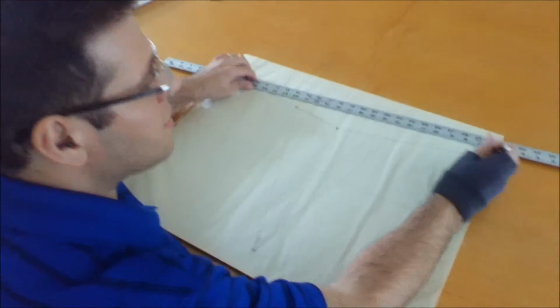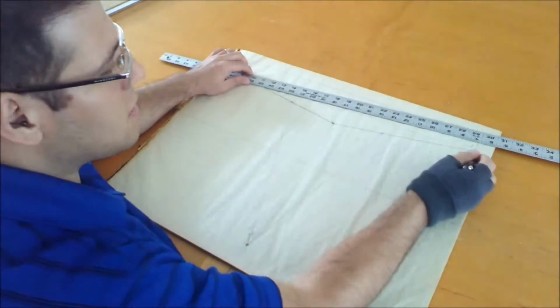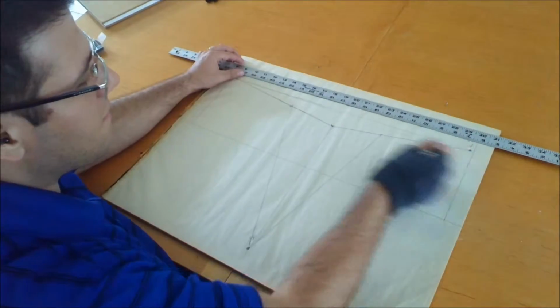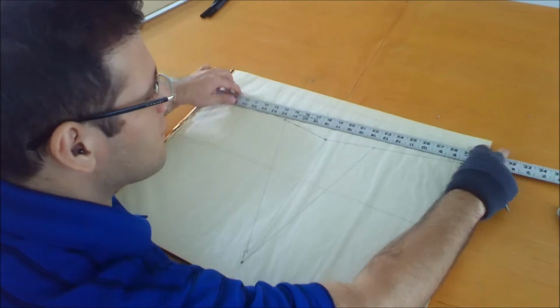And then I'm going to bring 2 extra lines coming from these 2 vanishing points to create the top of this square roof.